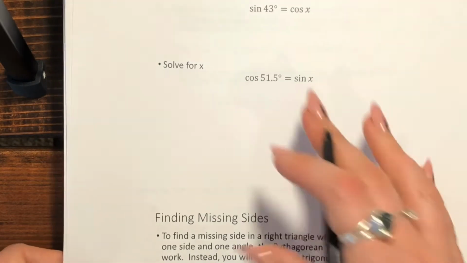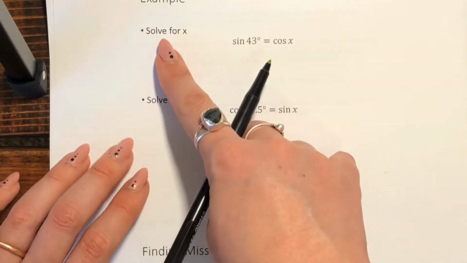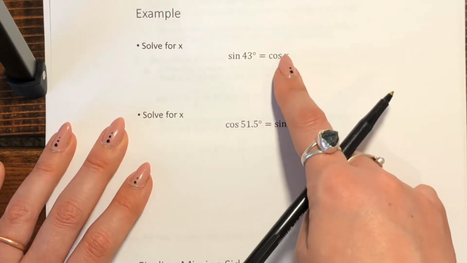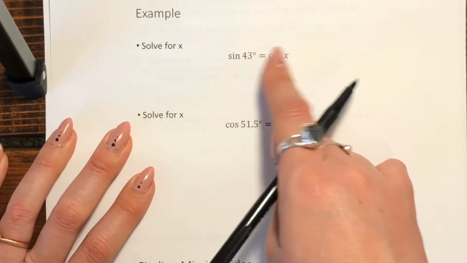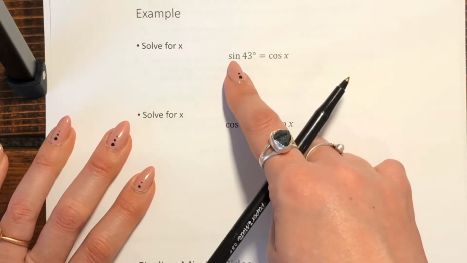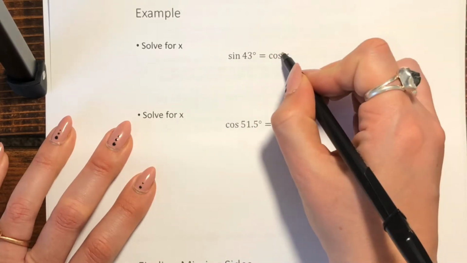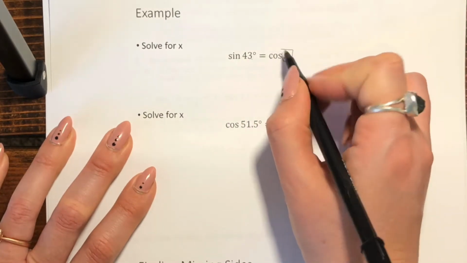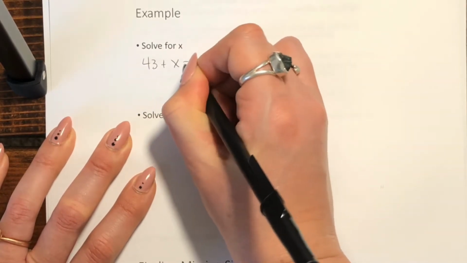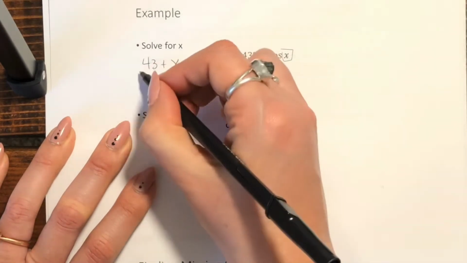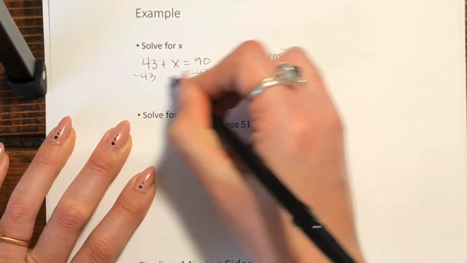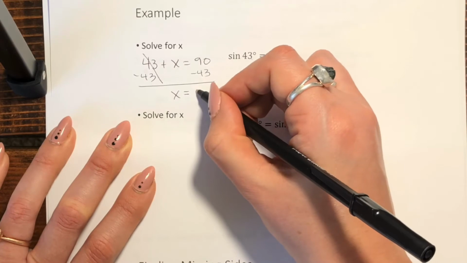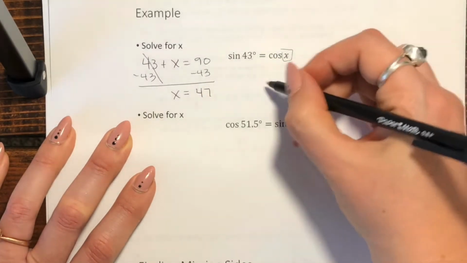So let's look at this one. They're saying solve for x, and they give you sine of 43 degrees equals cosine of what? We just talked about how if the two angles are complementary, then the sine value equals the cosine value. So I just need to know what's the complement to this. So I know 43 plus whatever x is has to equal 90. So that would be our equation. All we have to do is subtract 43 from 90, and we get x is equal to whatever is left over, which would be, what is that, 47? And so then x would equal 47.